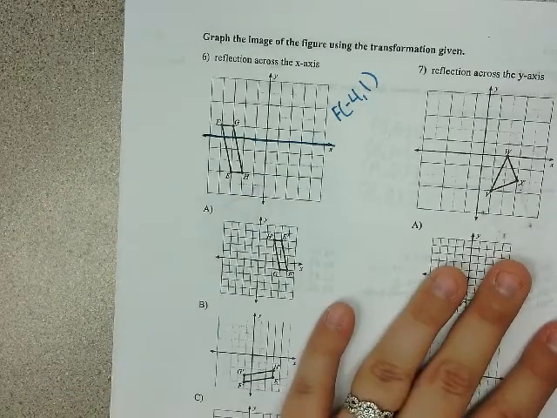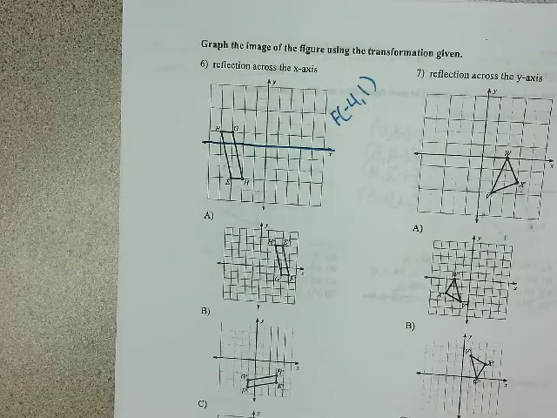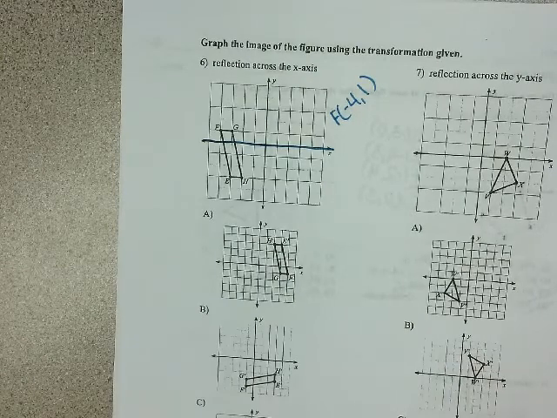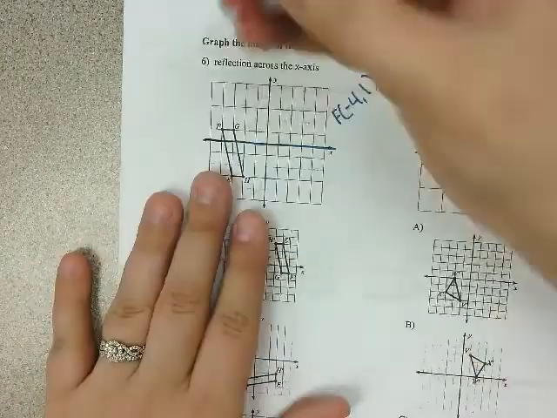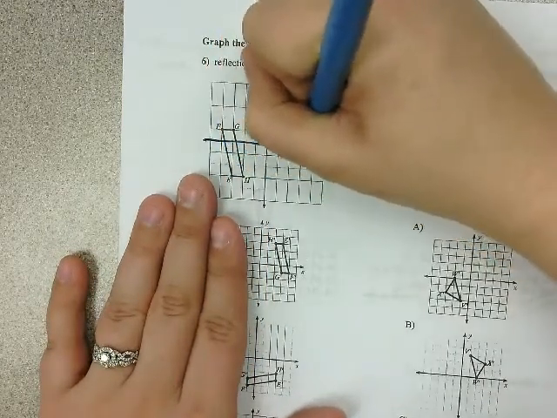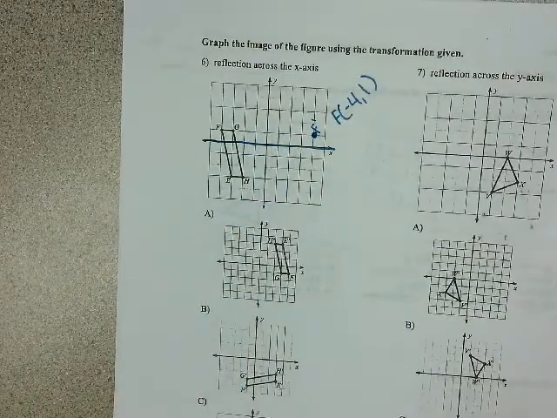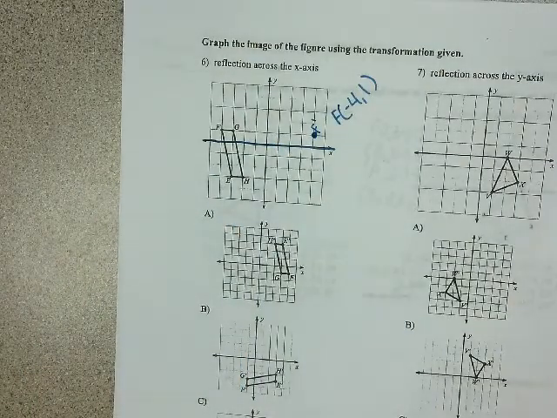But when it reflects across the x-axis, it becomes, no, positive. So you have positive 1, 2, 3, 4, 1. And that's not just F, it is, there you go.